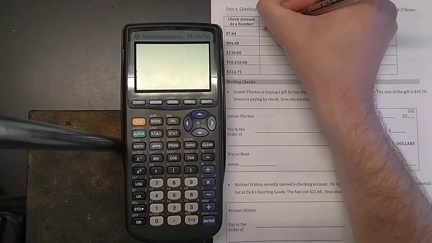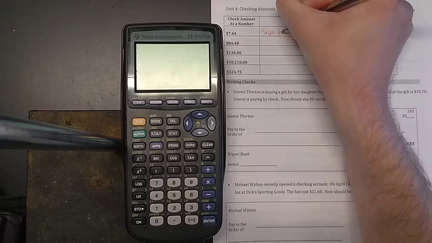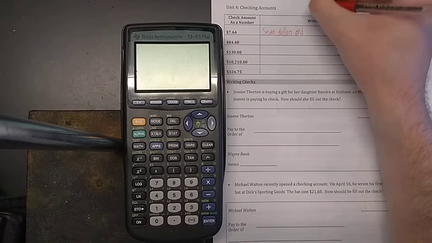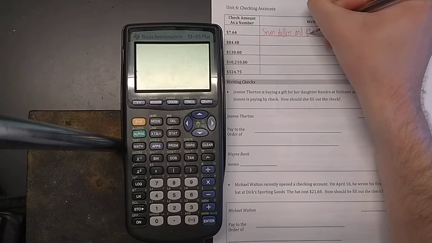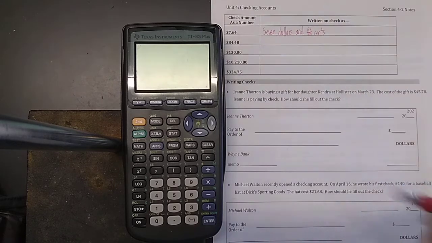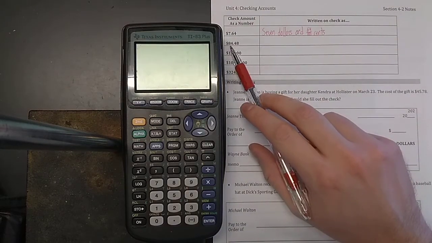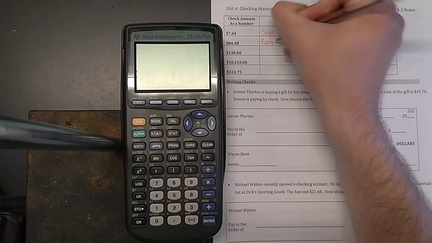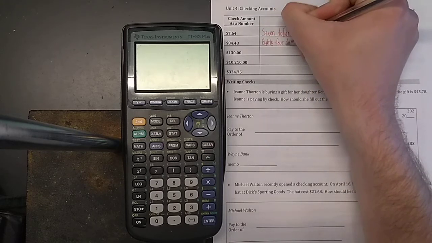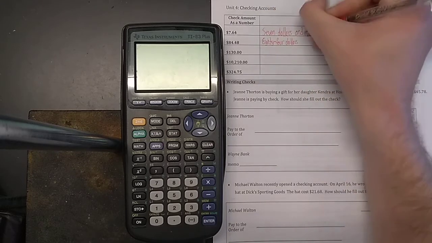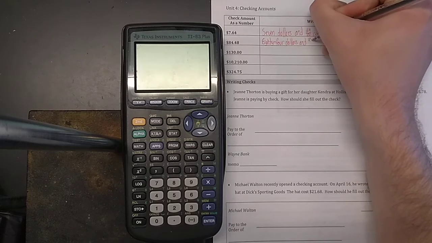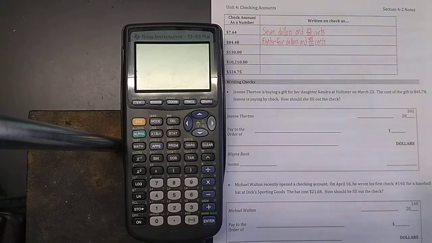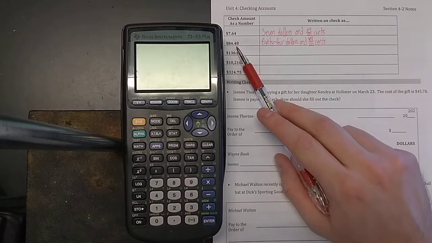If you see this, you write out seven dollars and the and is very important. You can't skip that. 64 over 100 cents. Likewise, this number would be eighty-four dollars and 48 over 100 cents. Okay? It's usually pretty easy if the check amounts are low.